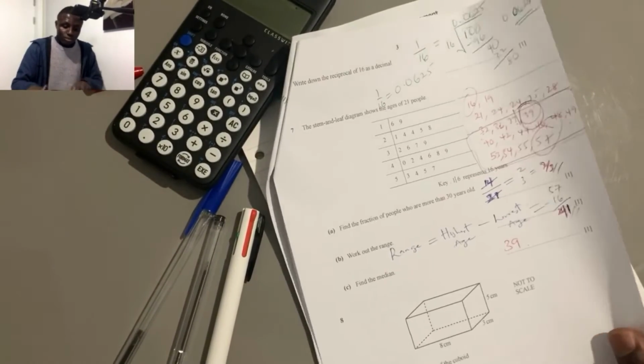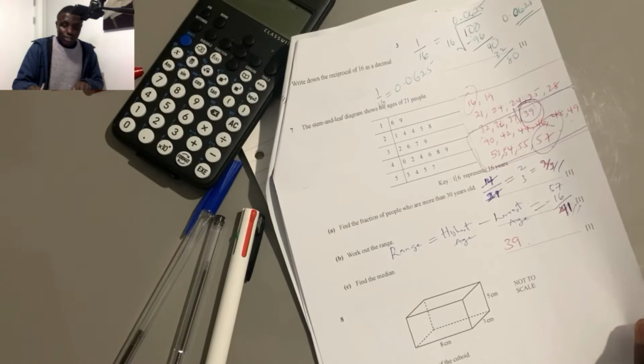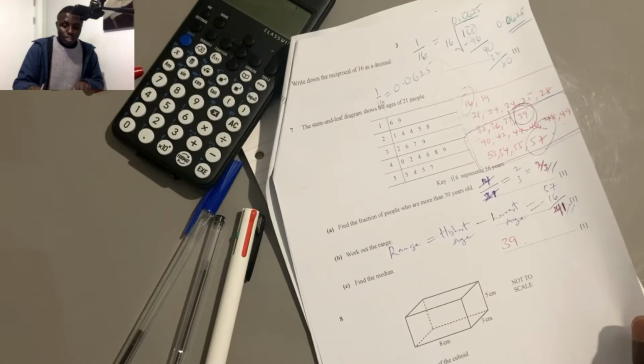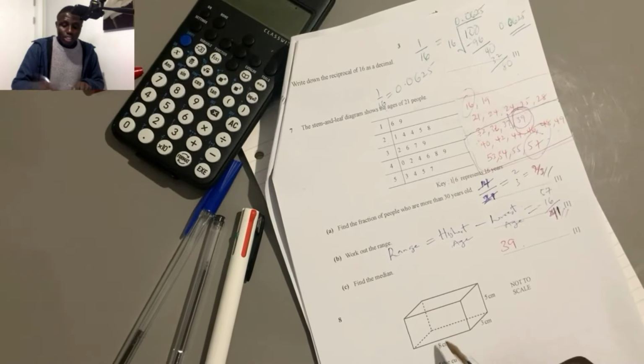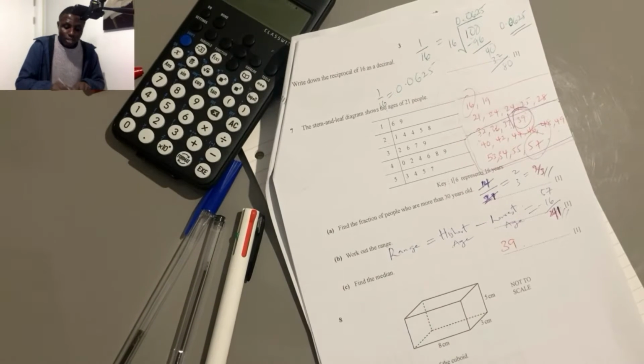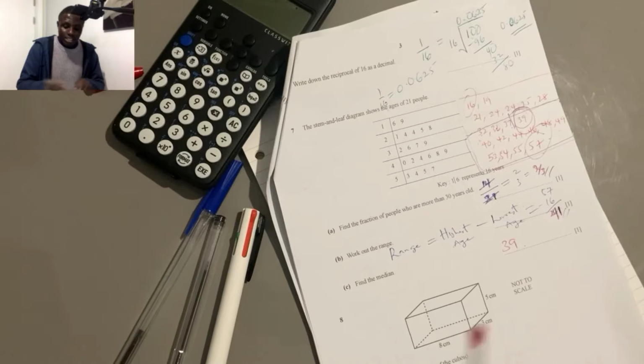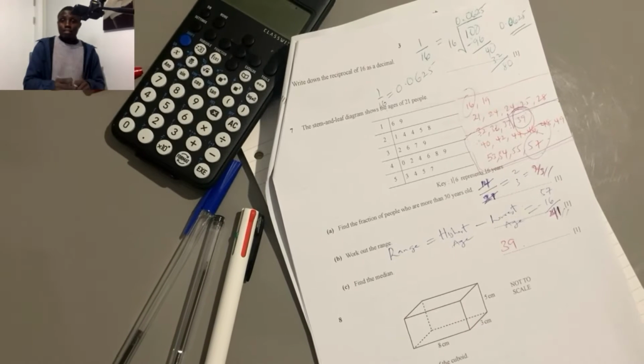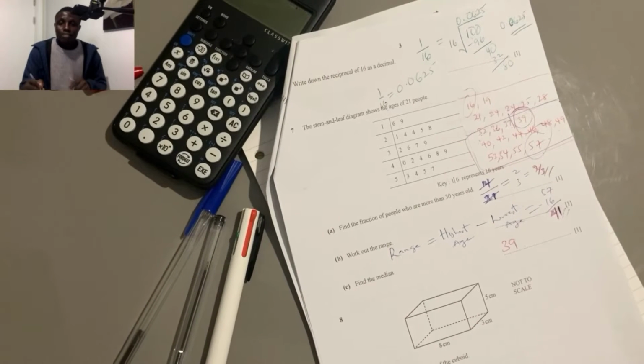The question for the keyboard. The keyboard is a cuboid, and we have to calculate the total surface area of it. Now, how do you calculate the total surface area?